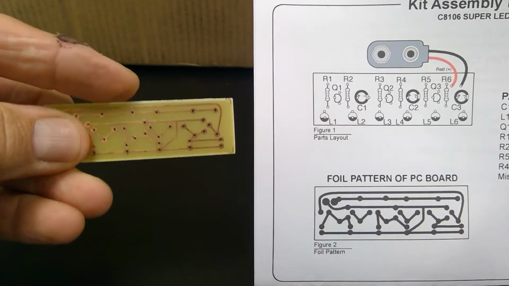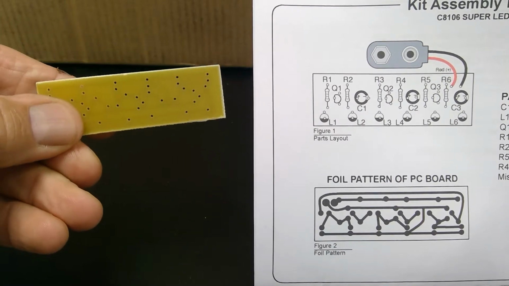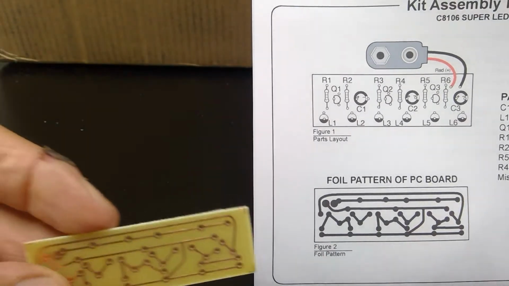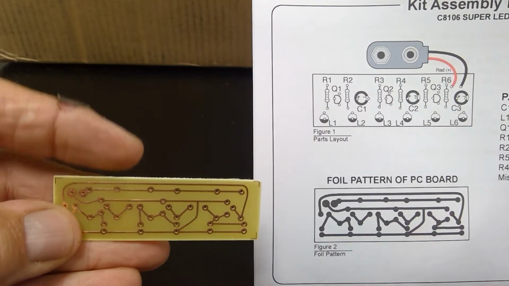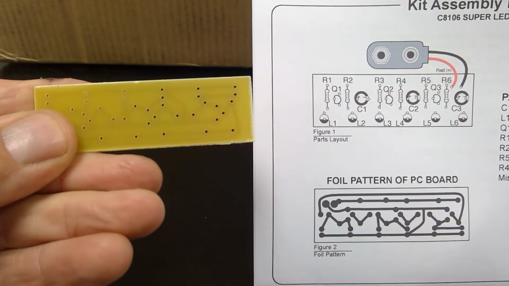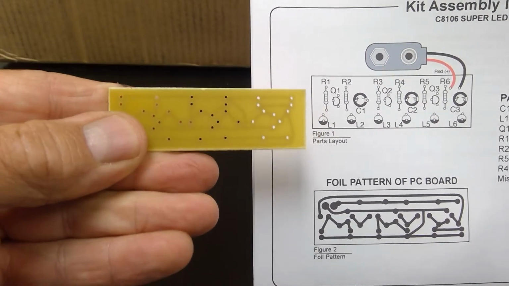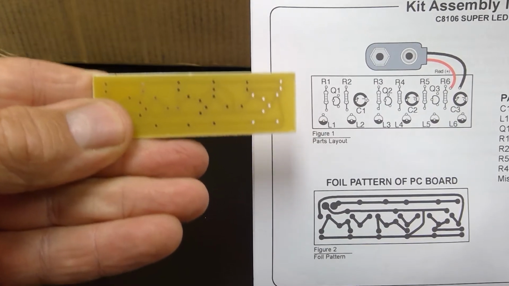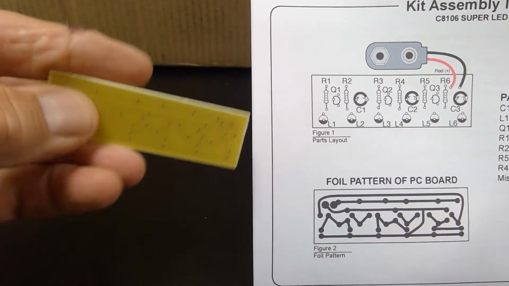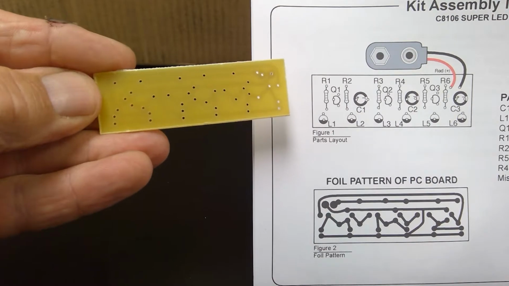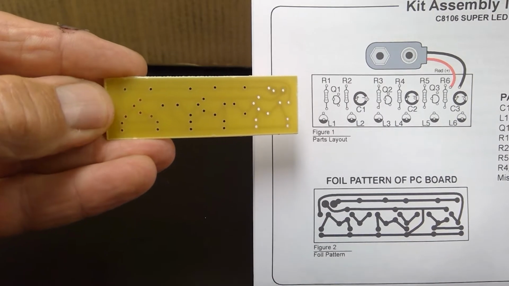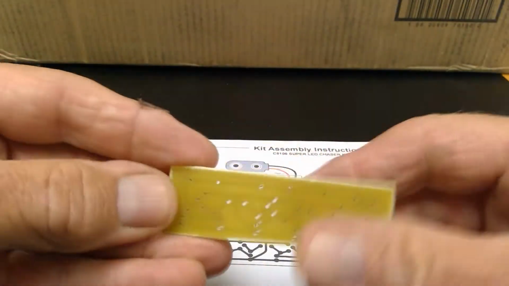All right. Well, there's something kind of tricky about this. If I have my foil pattern like this, and I flip this over like that, that doesn't actually match where the parts are going to live. This matches where the parts are going to live. Does that make sense?